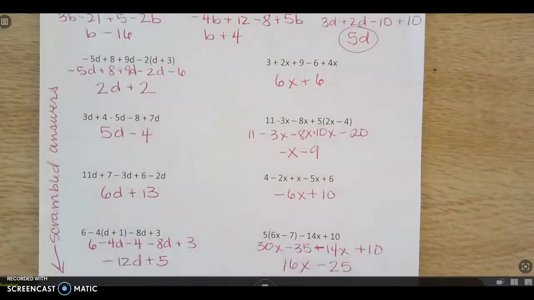Okay, if everybody's ready to check with the last 8 on this page, I'll put the answers up. Hopefully you got the scrambled answers there. And we'll keep working on this tomorrow.